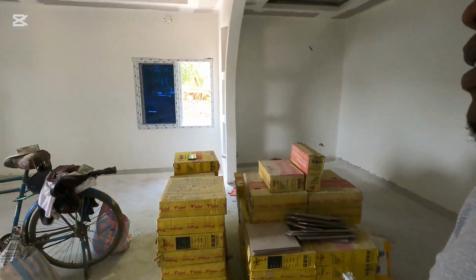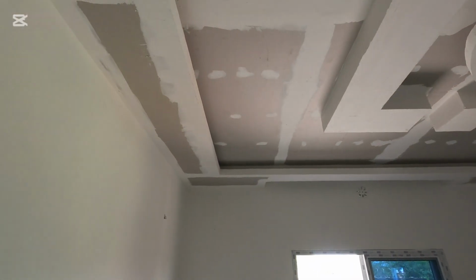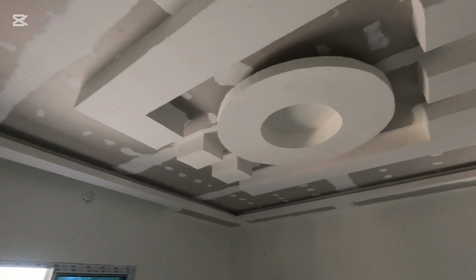This is the sitting room. This is the sitting room area part of it. You can see the roof area, the decoration part of this gypsum board.